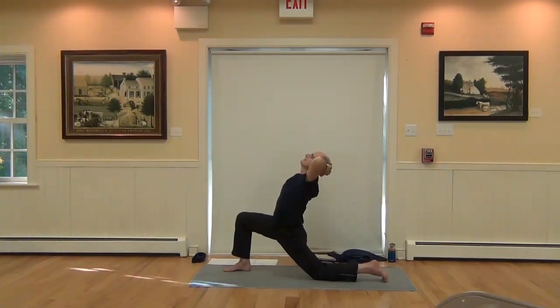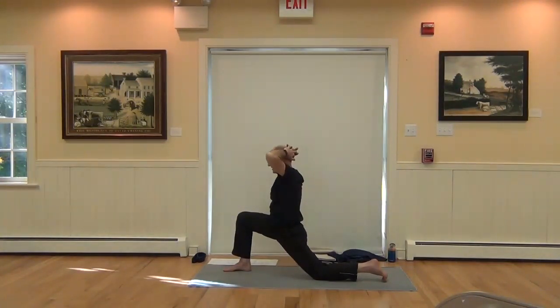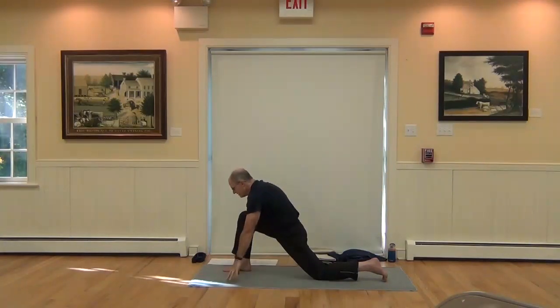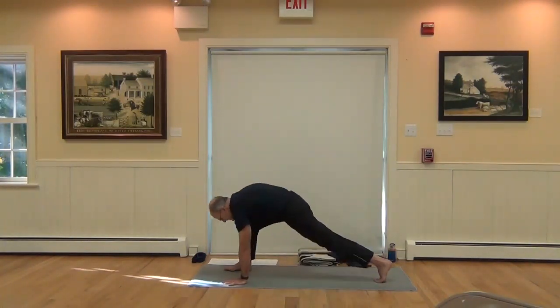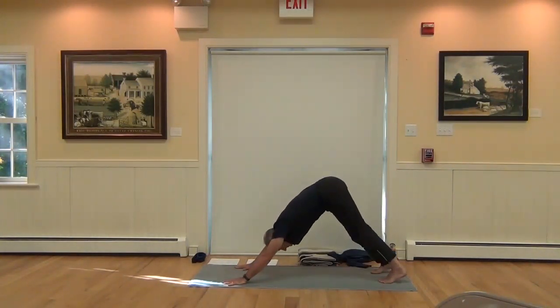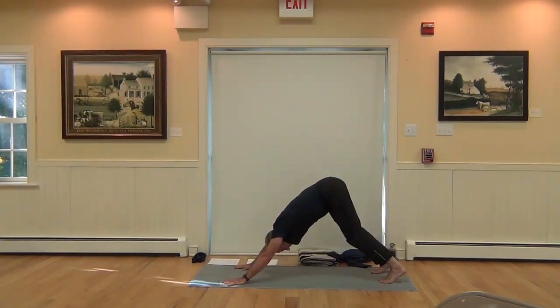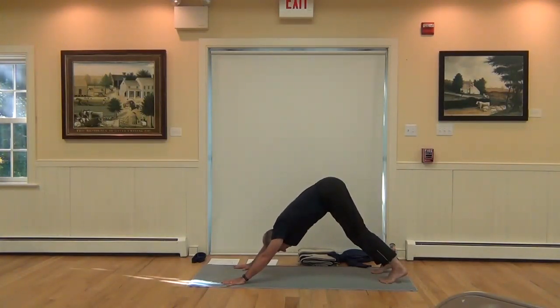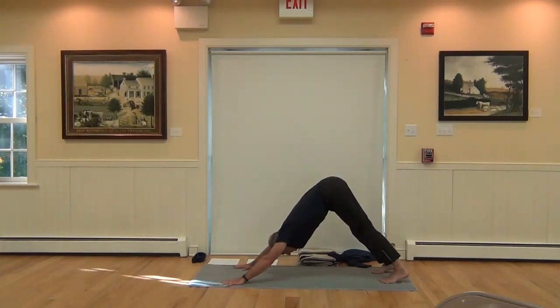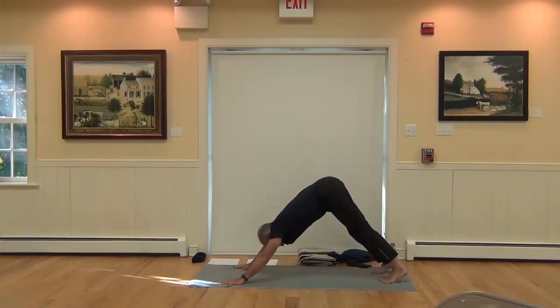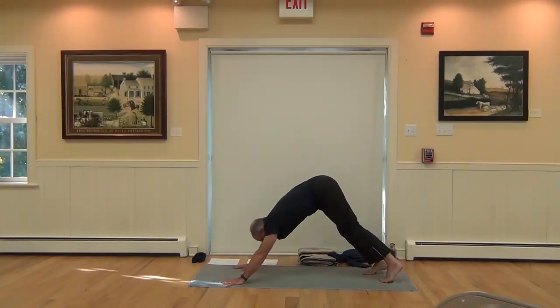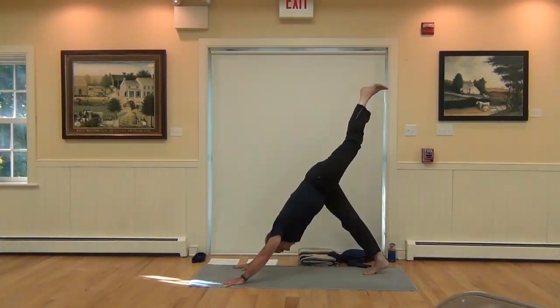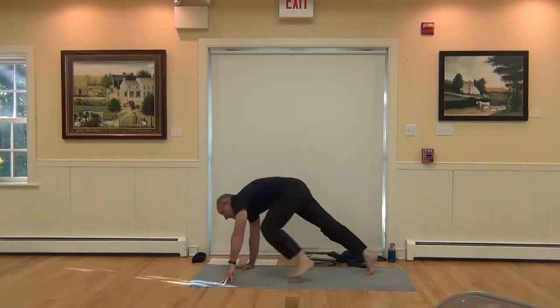Now inhale, lift the head up. And exhale, hands down. Step the right foot back to downward dog. Relax with the breath. And inhale, lift the left leg up and step the left foot through.